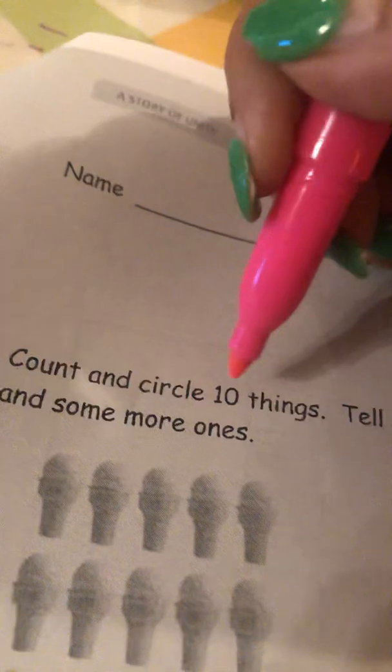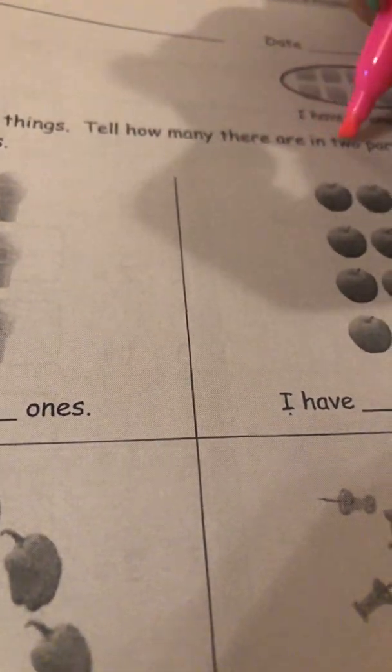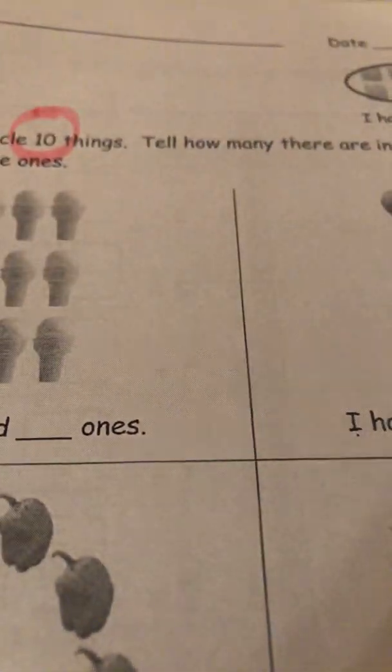Let's look at the problem set for lesson 3. It says you're going to count and circle 10 things and then tell how many there are in 2 parts. 10 ones and some more ones. So we're circling 10 and then we're going to find out what the other part is. So your example is right here. This is your example.